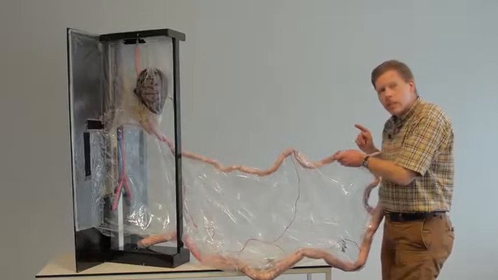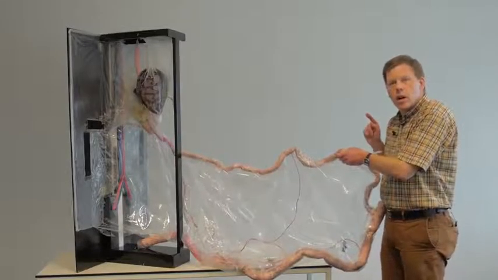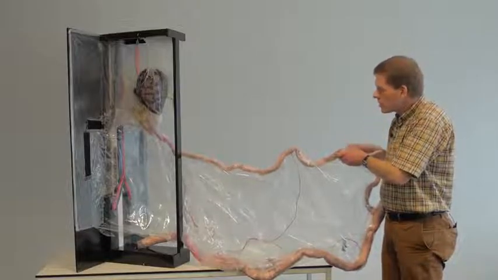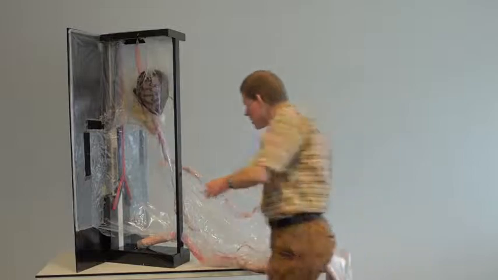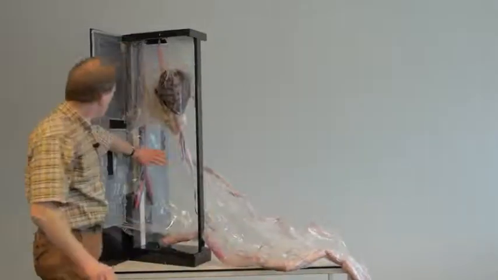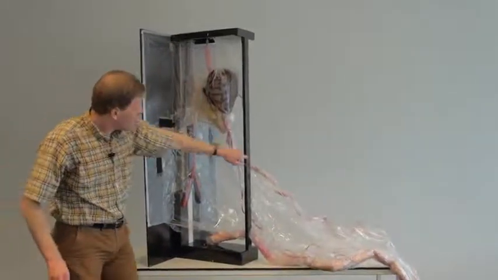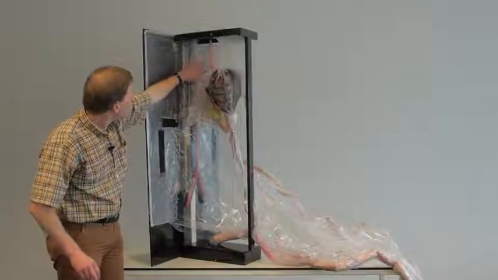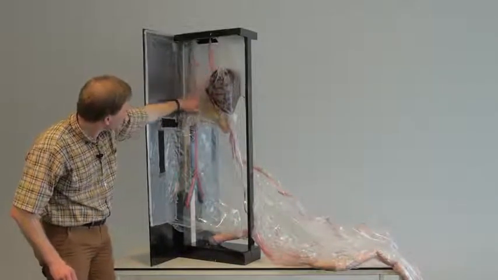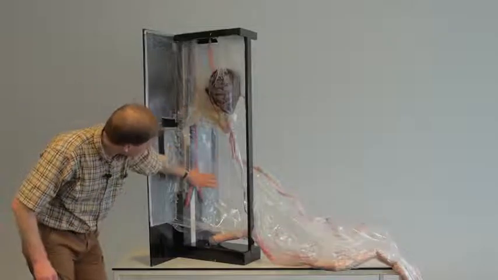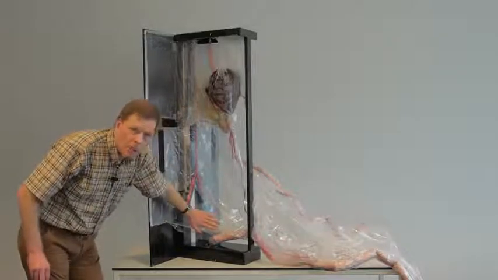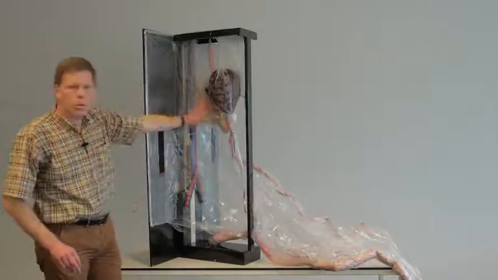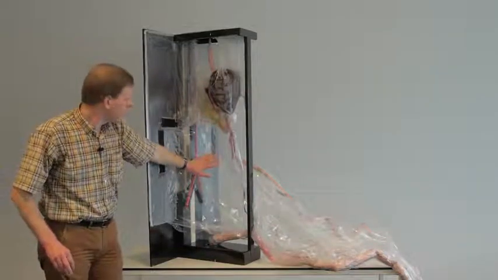Now we in fact have two mesenteries, and this large mesentery is at the back of the gut tube, and it's all the way up from here, from the stomach, all the way down here, all the way to the upper part of the rectum, and it's at the back of the gut tube. It's called the dorsal mesentery.